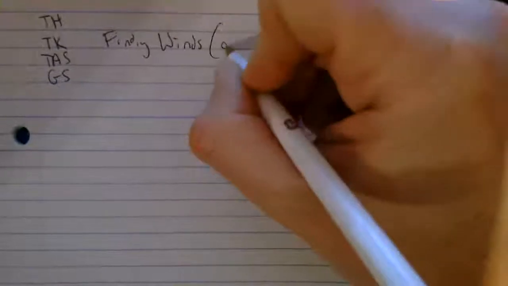So here we are. We want to compare true heading to track, true airspeed to ground speed, and we're going to use the whiz wheel to basically find out what our wind is. So in-flight winds means we're finding winds, and it's actual winds. All right.